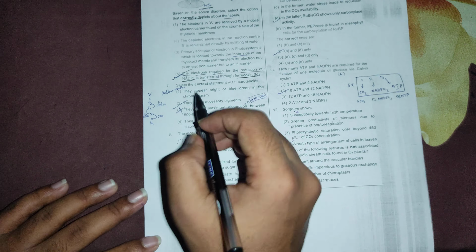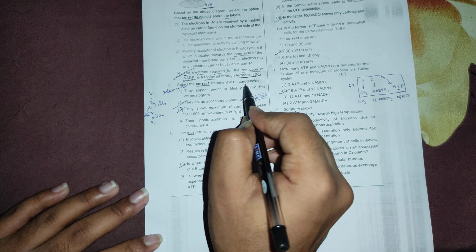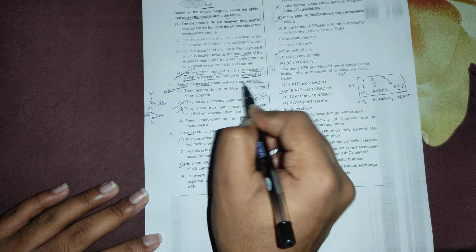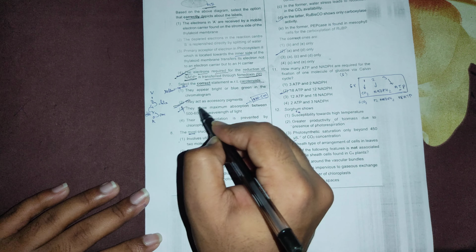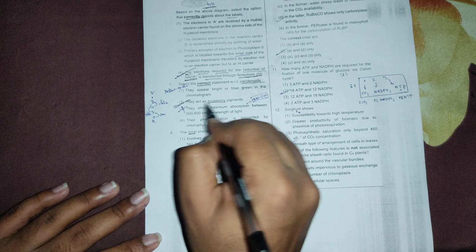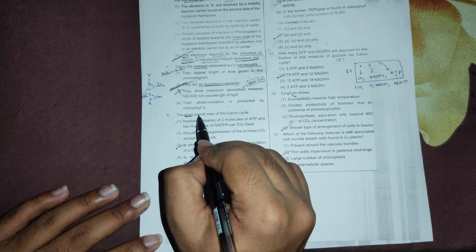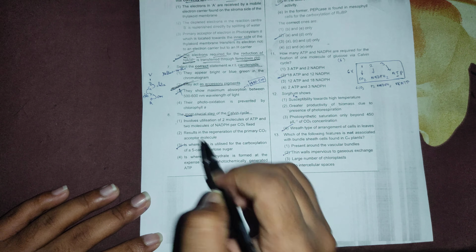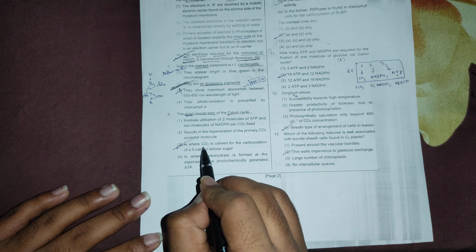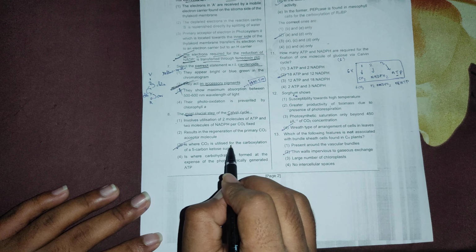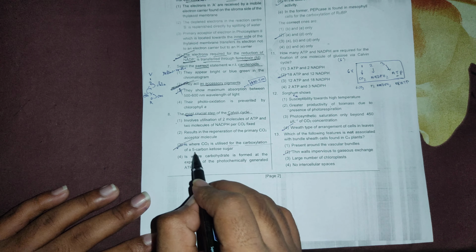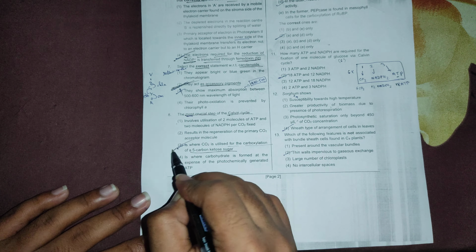Question number 7. Select the correct statement with respect to carotenoids. They act as accessory pigment. 8. Most crucial step of the Calvin cycle, that is where CO2 is utilized for the carboxylation of the 5 carbon ketose sugars.